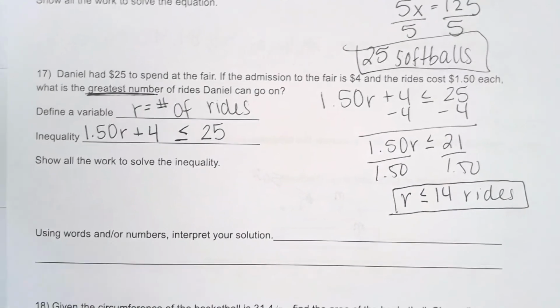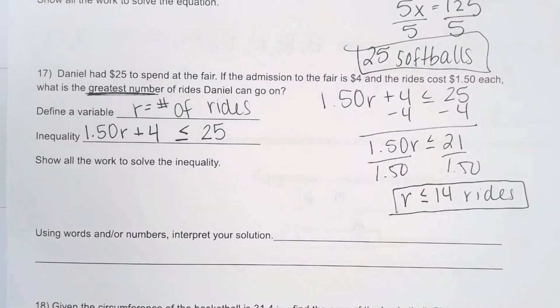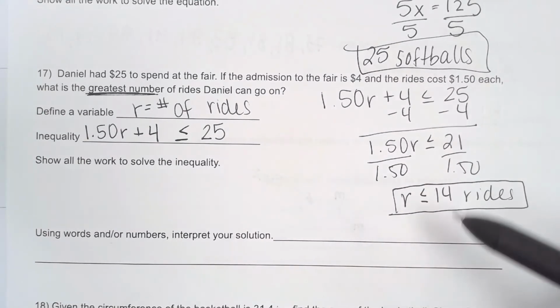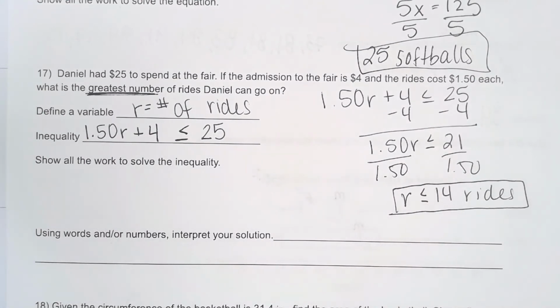So, using words and or numbers, interpret your solution. What we're looking for when you guys are interpreting your solution is not telling us he can go on 14 rides, because he doesn't have to go on 14 rides. He could go on less than 14 rides too and still have money left over.